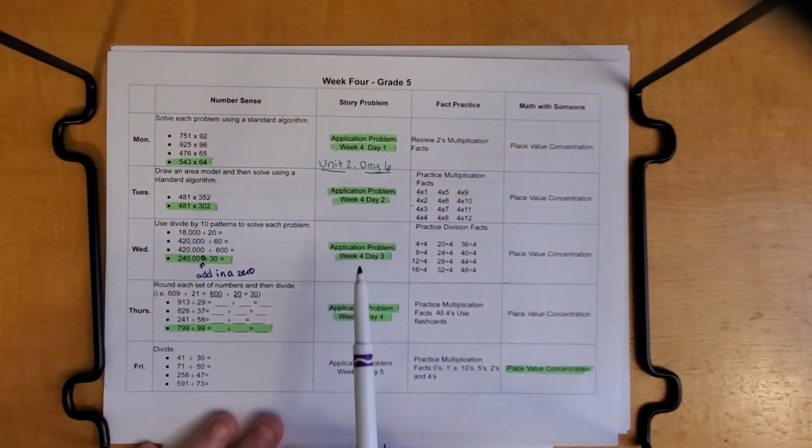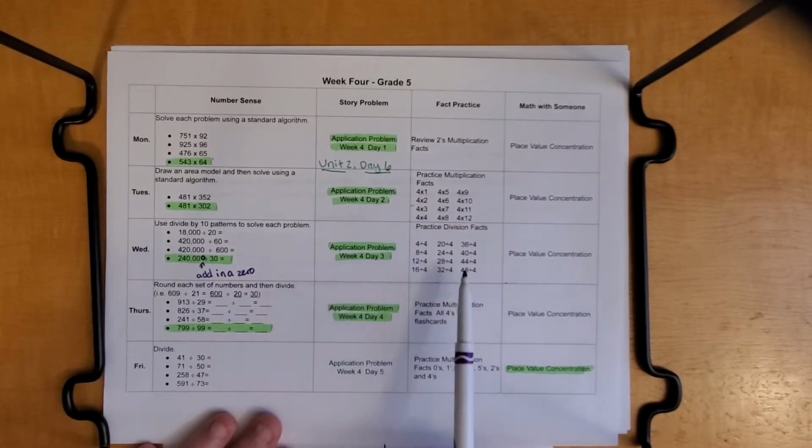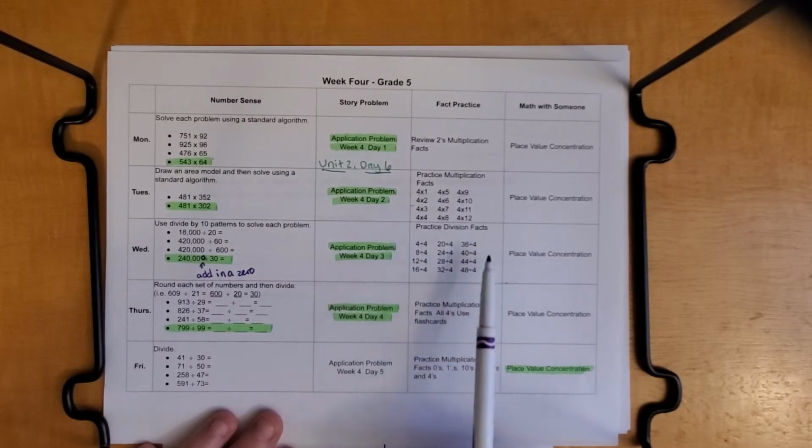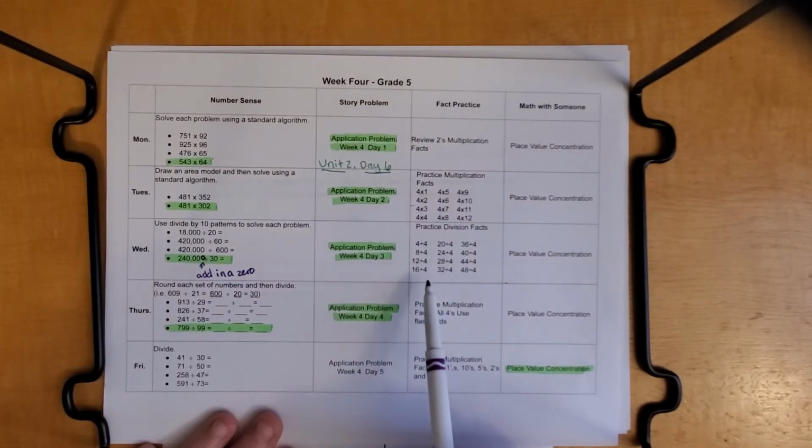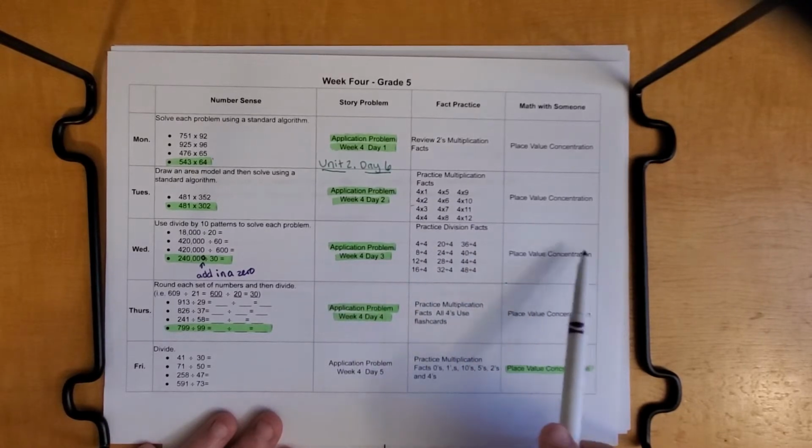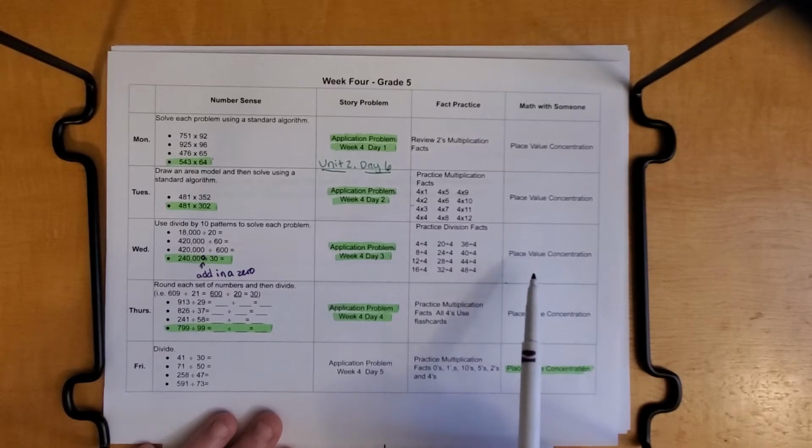And then we are going to work on this momentarily. Today is for division of 4s. Make sure you pull out those cards. Remember, sometimes the 4 that you're dividing by might be one of the missing pieces. You're going to have to think as you divide out your cards. So make sure you have those handy. And then you've got your place value concentration to be working on today.